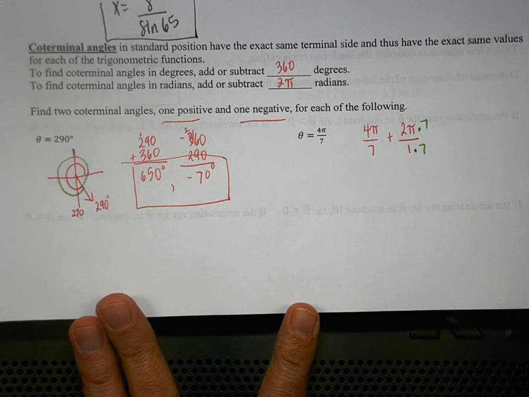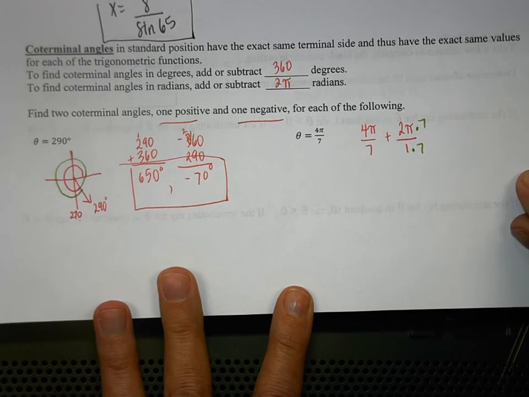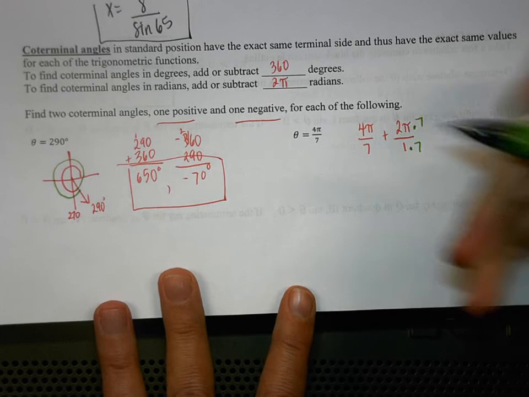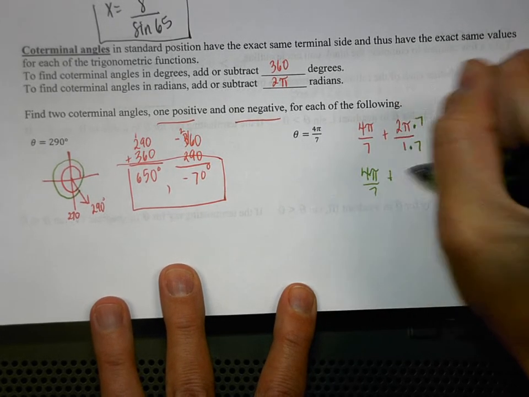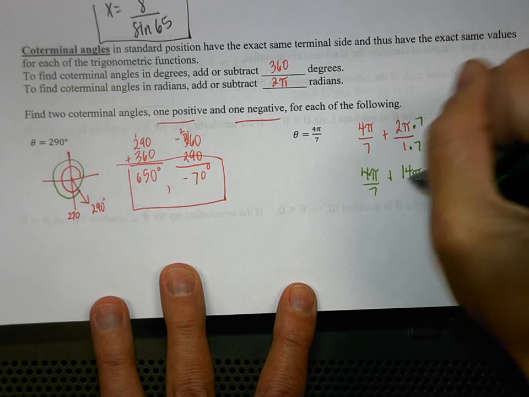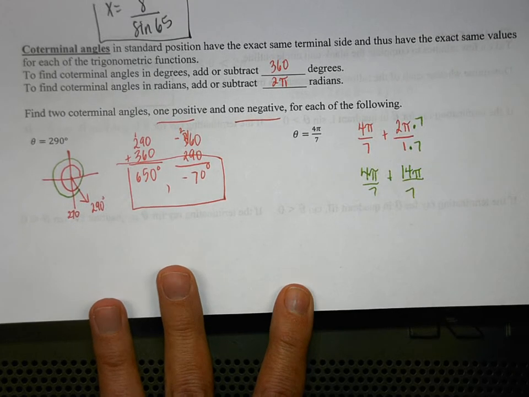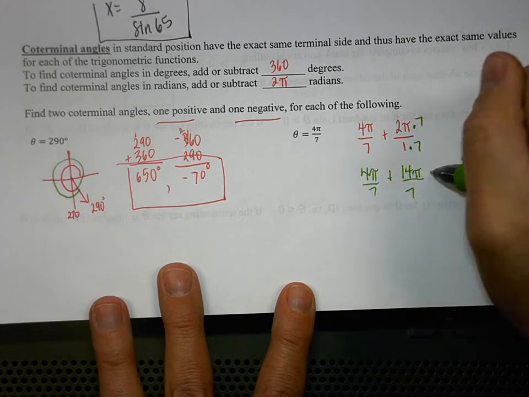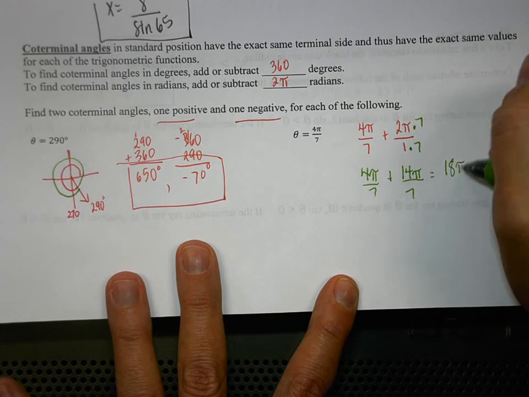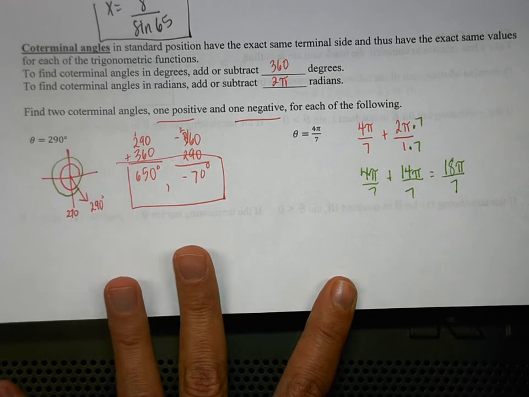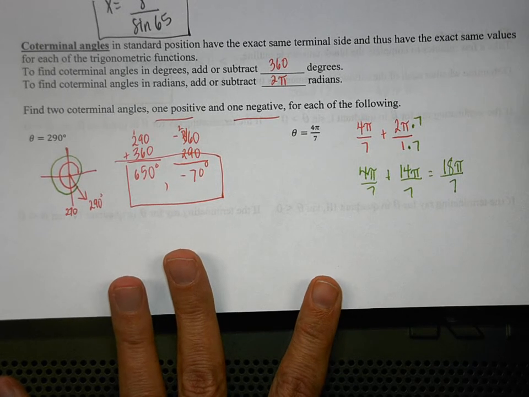And whatever you do to the bottom, you also have to do to the top. So that means here I have 4 pi over 7 plus 14 pi over 7. You add those together and you get 18 pi over 7. So that is my positive coterminal angle.